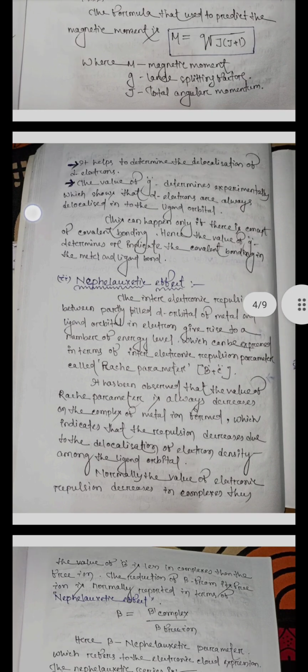Second, nephelauxetic effect. The inter-electronic repulsion between partially filled d orbital of metal and ligand orbital electrons gives rise to a number of energy levels which can be expressed in terms of inter-electronic repulsion parameter called Racah parameter B plus C. It has been observed that the value of Racah parameter always decreases when the complex of metal ion is formed, मतलब when complex of metal ion is formed, the value of Racah parameter becomes lower, which indicates that the repulsion decreases due to the delocalization of electron density among the ligand orbital.